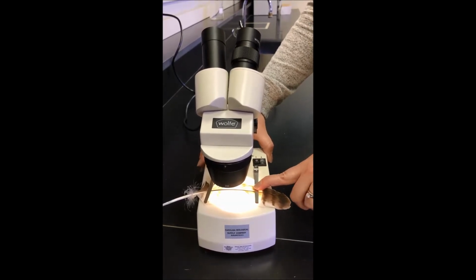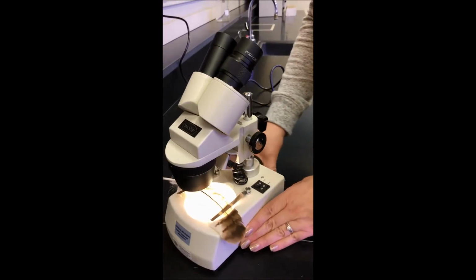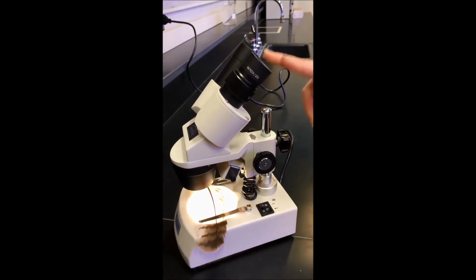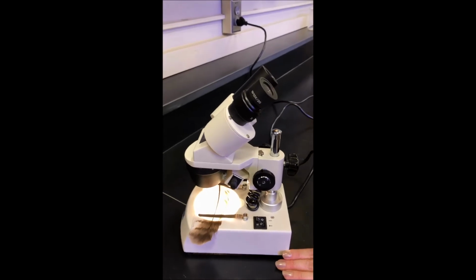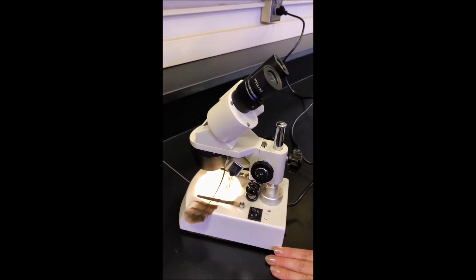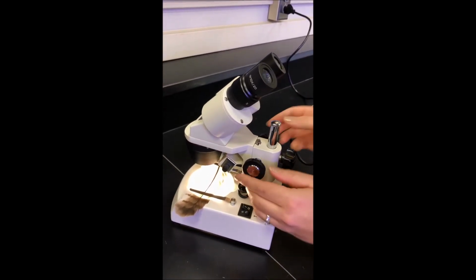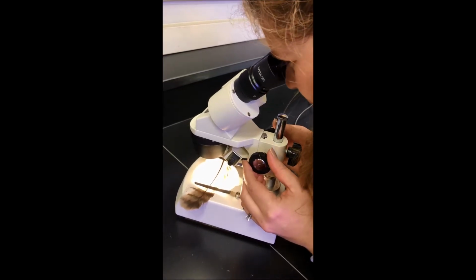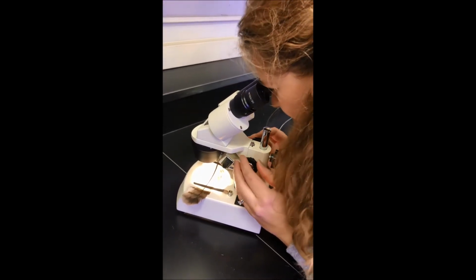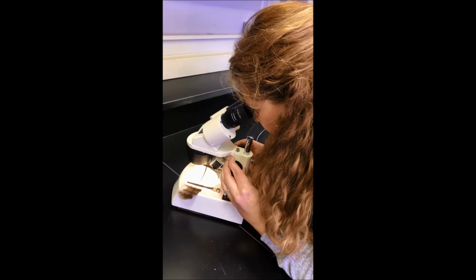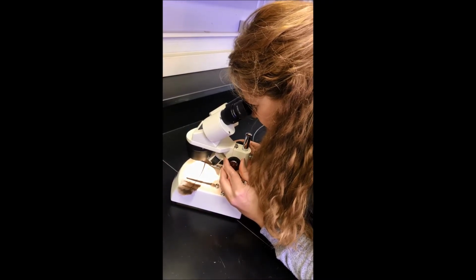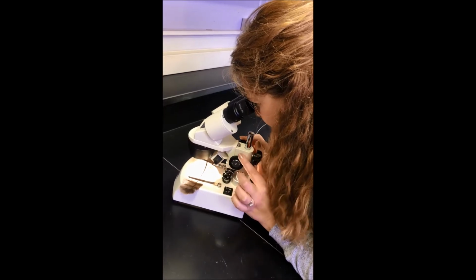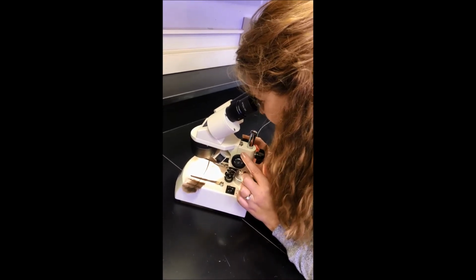When you prepare to look at your specimen, you're going to look through the eyepieces. If you happen to see your eyelashes, pull a little bit further away from the eyepieces. I like to close one eye, and as I'm looking through there, I can use my larger knob, which is your coarse adjustment knob, to move up and down until I see that picture as clear as it possibly can.